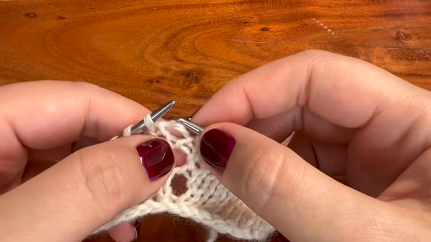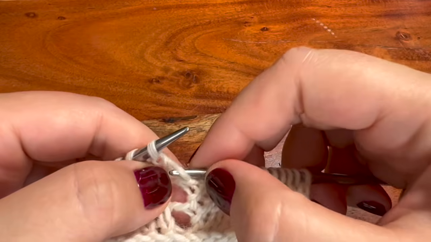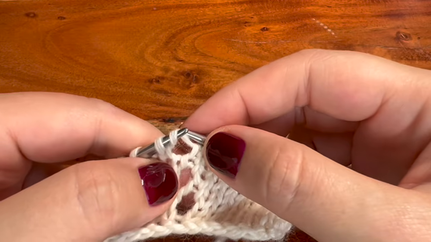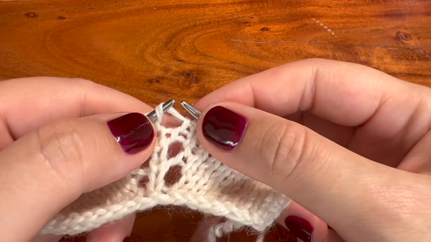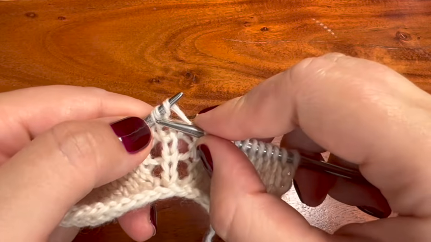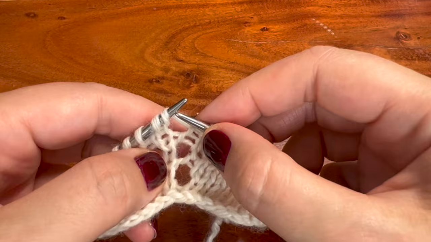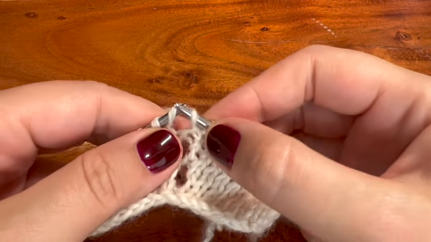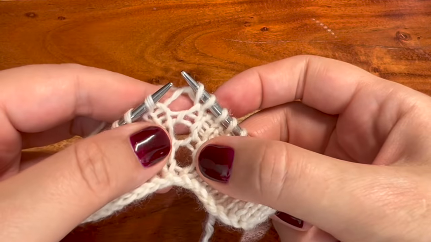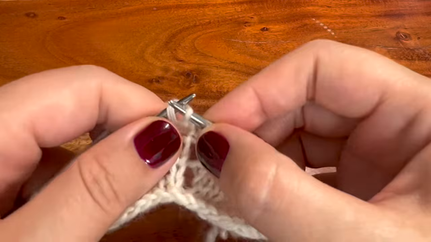So the first way is to grab it from the back and put it on the left needle. See what direction it goes to? It's just the same direction as all the rest of the stitches go. So you just knit it and you have this nice hole just like you wanted.